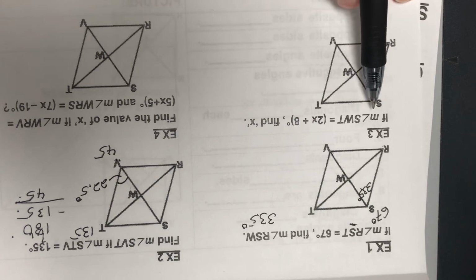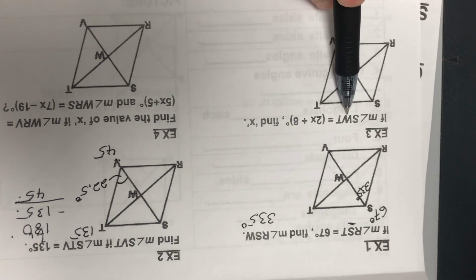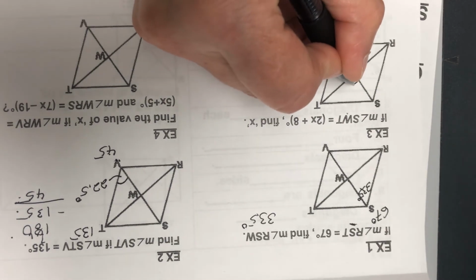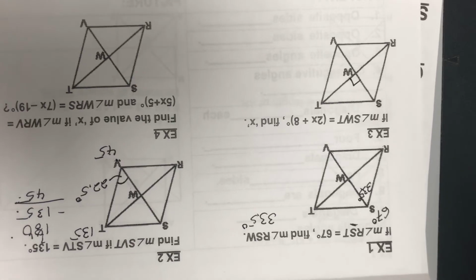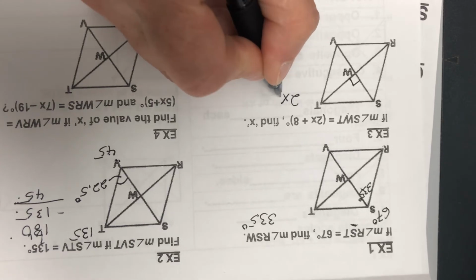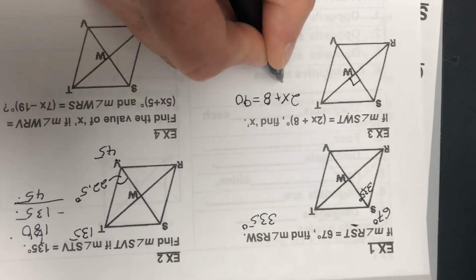Algebra. SWT, very critical that you identify the correct angle. SWT, diagonals are perpendicular. SWT is a right angle. So that means my expression is equal to 90. 2x plus 8 equals 90.